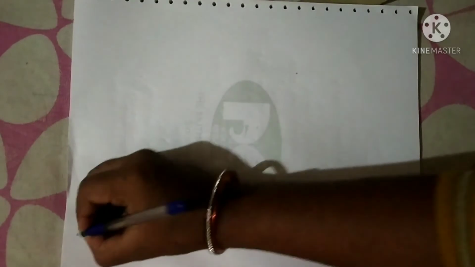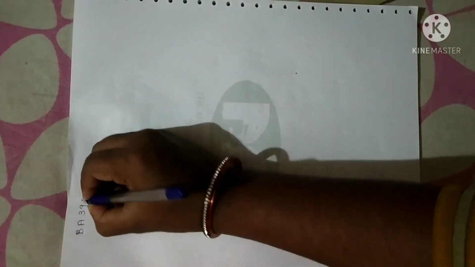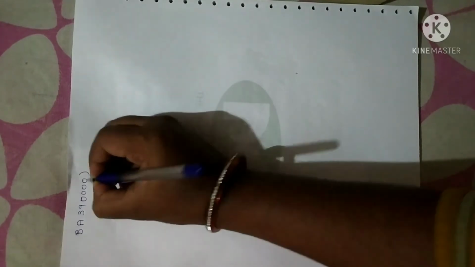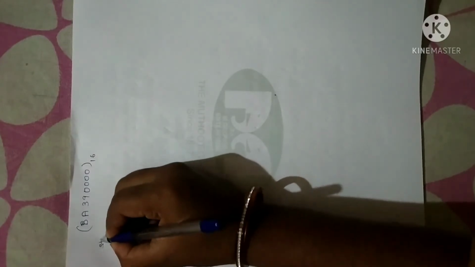Here is a problem. Suppose I have BA3940, which is in hexadecimal. The steps are as usual, nothing will change there. So BA3940 in hexadecimal is given. Step 1, we have to write its equivalent in binary.